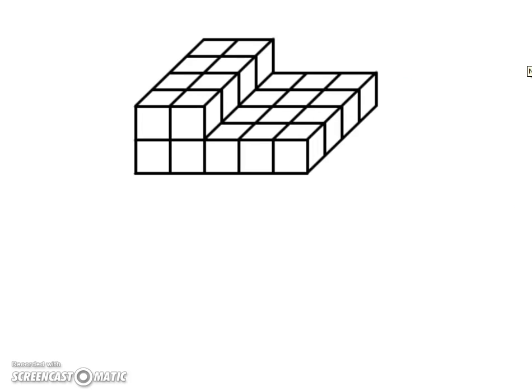Let's try another one out. This one happens to only have 2 layers. I'm going to do the same exact thing, just counting one layer at a time. So on my top layer, it's 1 high. It's 1, 2 this way, 1, 2, 3, 4 this way. So that would be 1 times 2 times 4. That equals 8. Switch to blue.